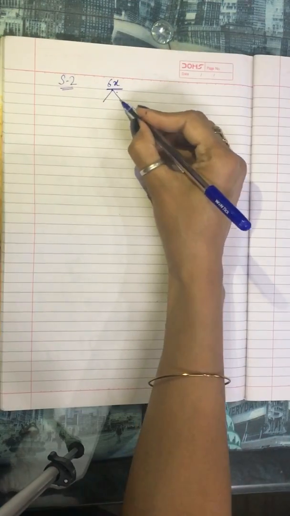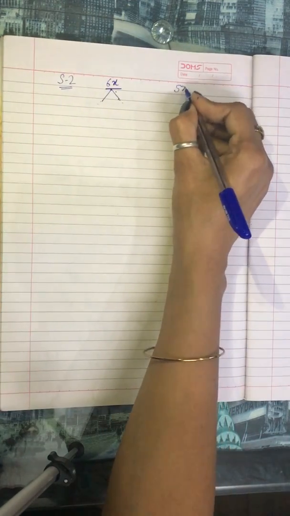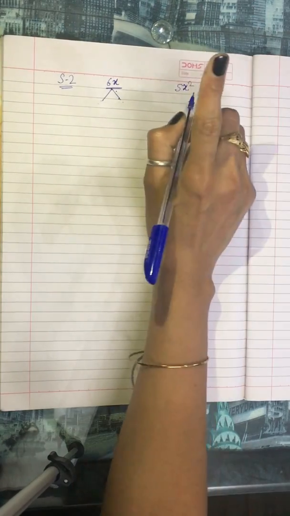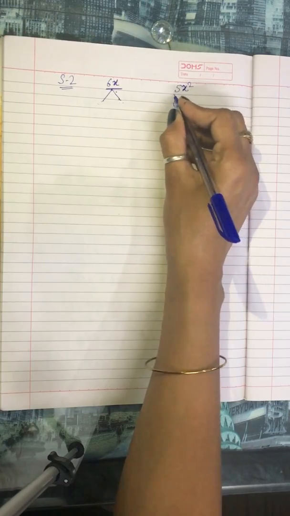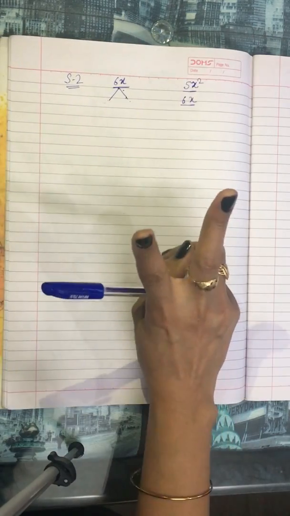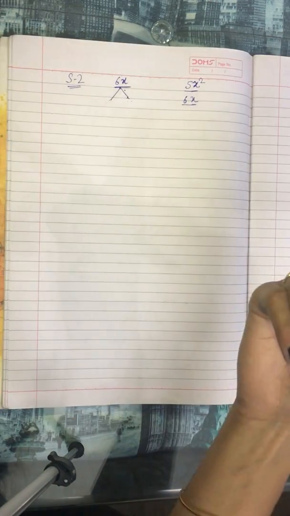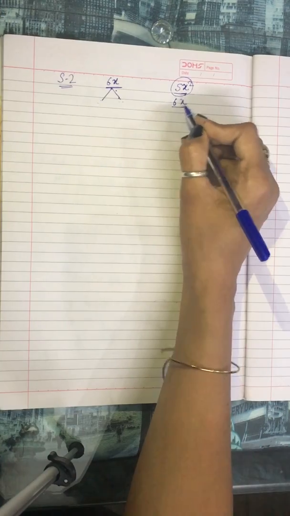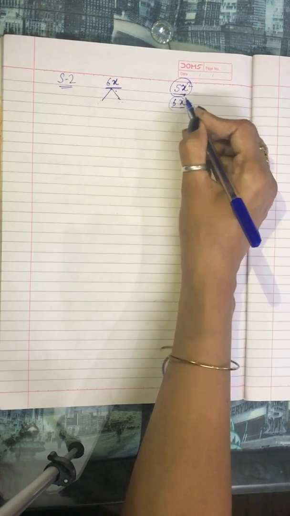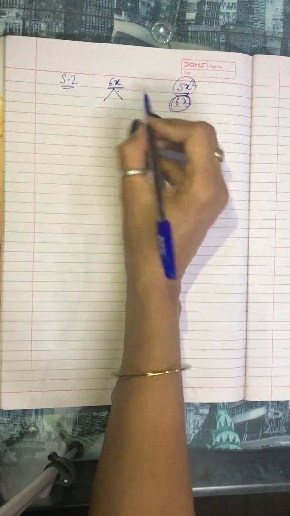so that the multiplication of these two parts will be 5x square, and the sum of them will be 6x. We have to search out two terms in such a way that the multiplication of those two terms will be 5x square, and the sum of those two terms will be 6x. So we'll start with 6x.